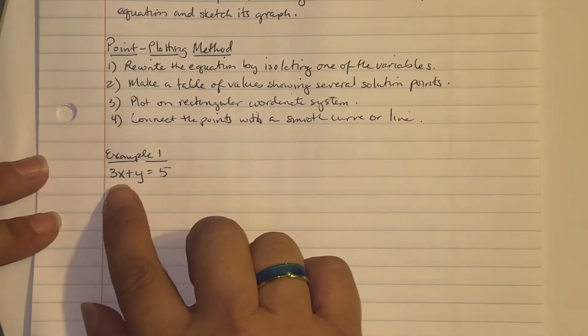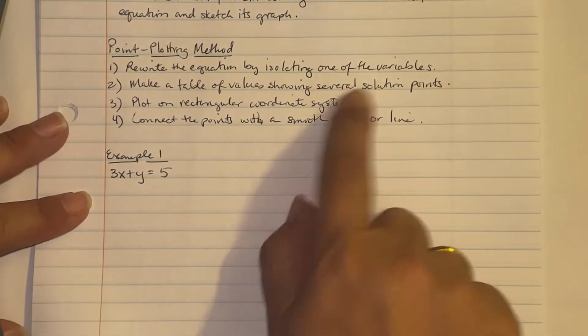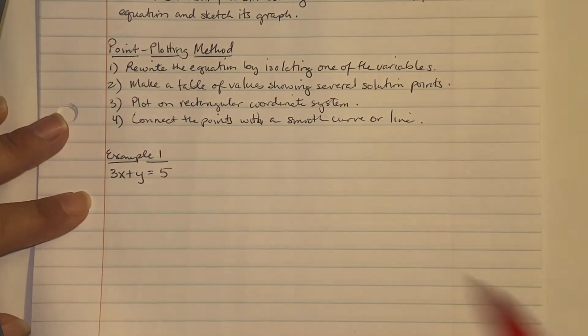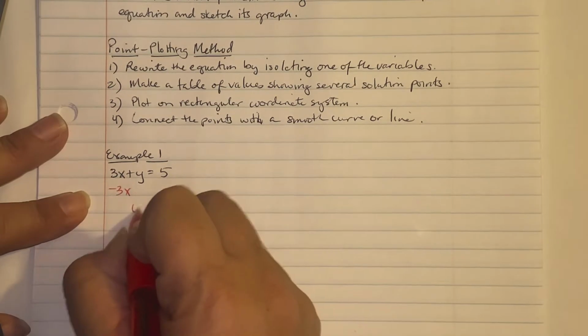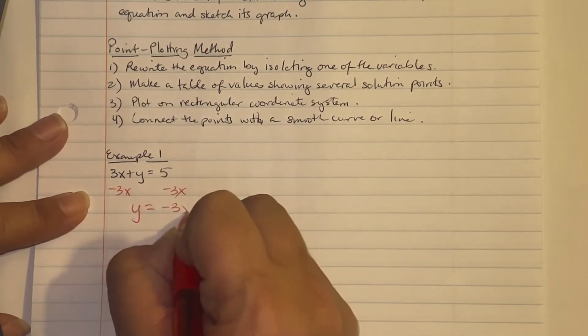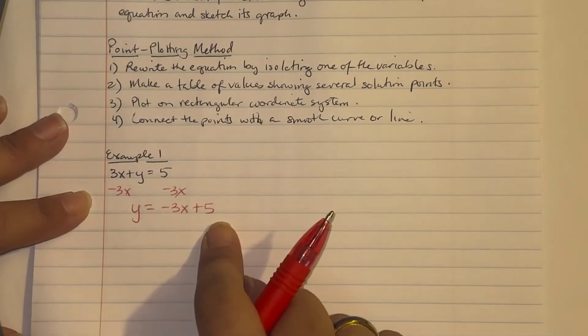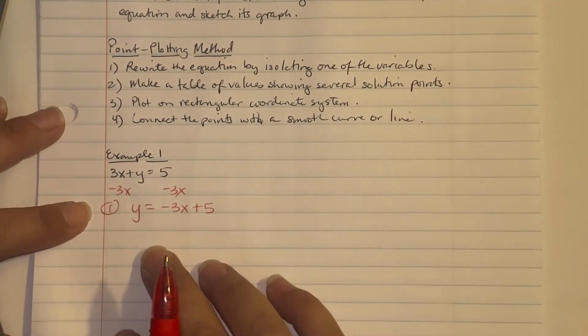So for example 1, it says 3x plus y is equal to 5. Step 1 said rewrite the equation by isolating one of the variables. I'm going to put this in slope-intercept form. So I'm going to subtract 3x to the right. So I see y is equivalent to negative 3x plus 5. That was the first thing. They wanted you to rewrite it solving for one variable.